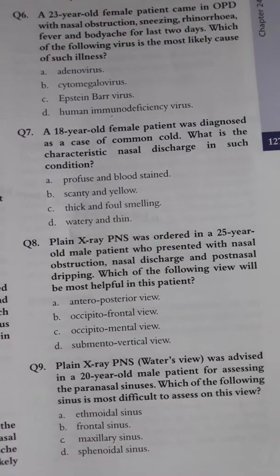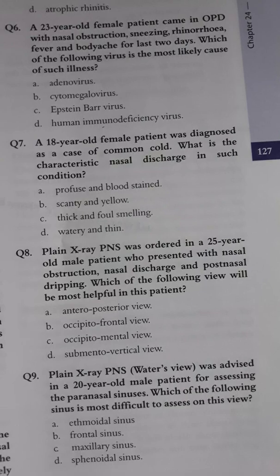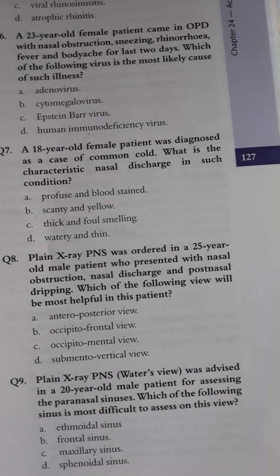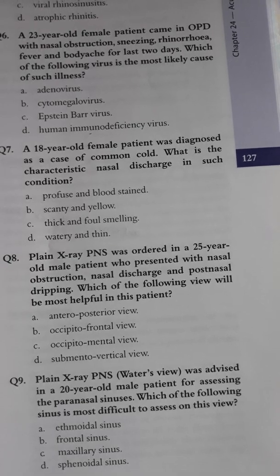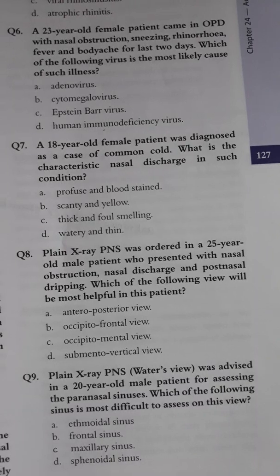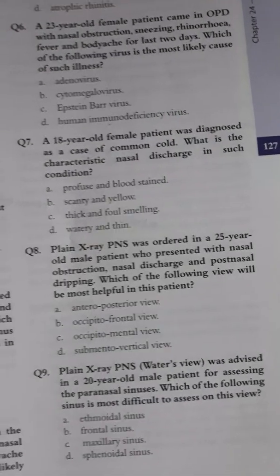But the condition of the sphenoid sinuses, maxillary sinuses, and frontal sinuses can easily be assessed by plain X-ray or water view, except ethmoidal sinuses.